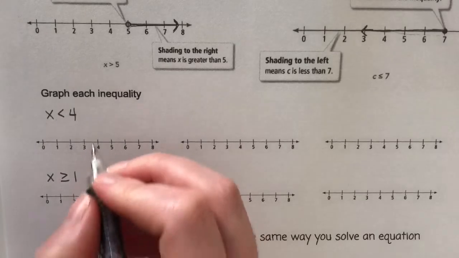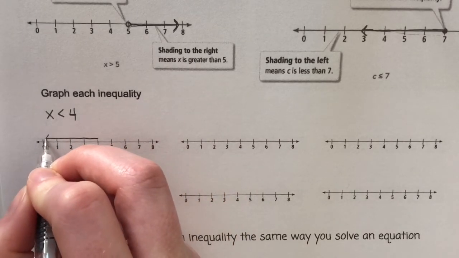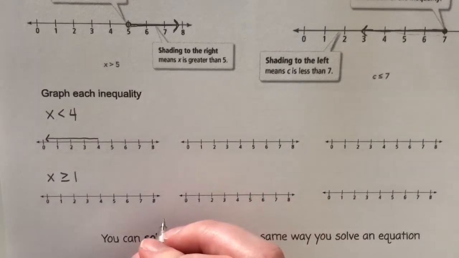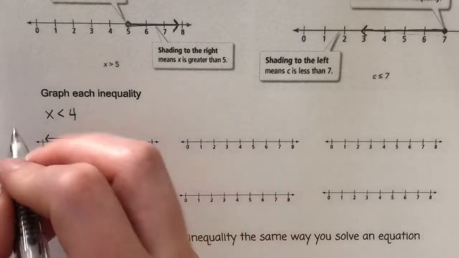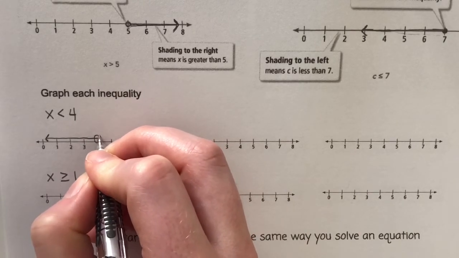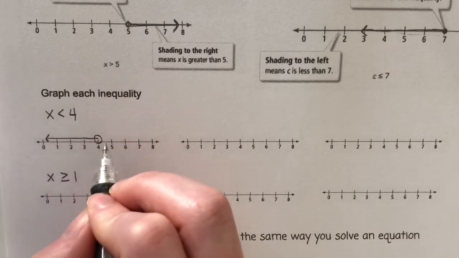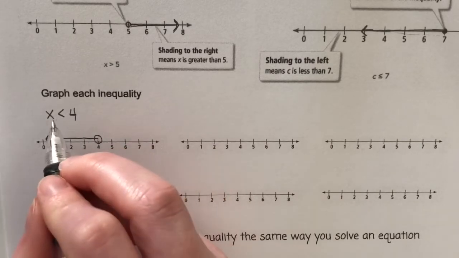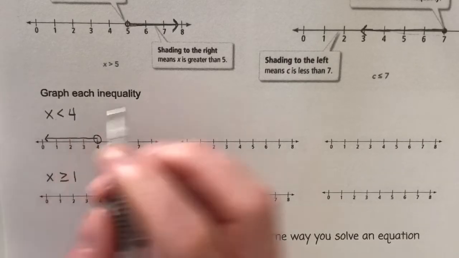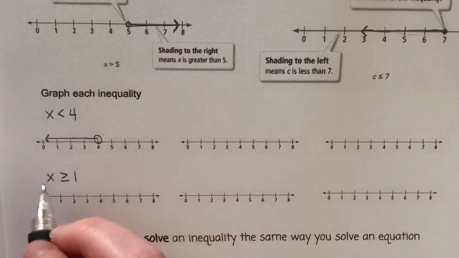Here's 4. Because x is less than 4, that means that my arrow is going to point towards all of the numbers that are smaller than 4. But it's not going to include 4, so I'm going to put an open circle. It's not less than or equal to, it's just less than, so x can't be 4. If I put a 4 into this inequality, I would get 4 is less than 4. That doesn't make any sense at all.